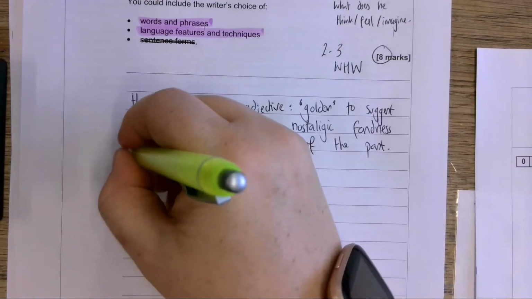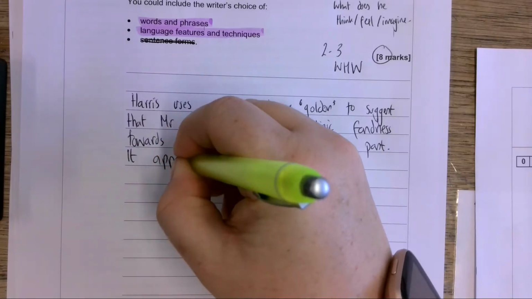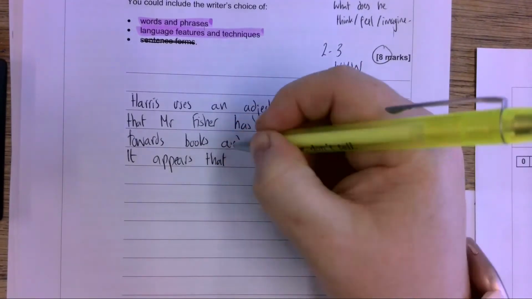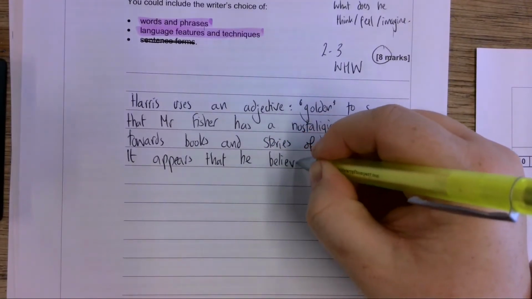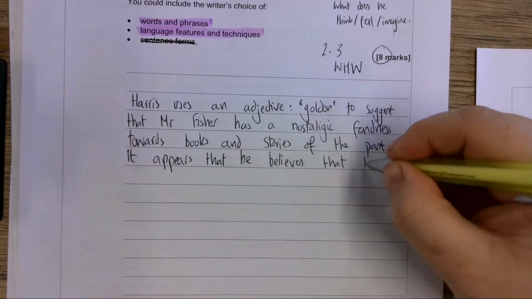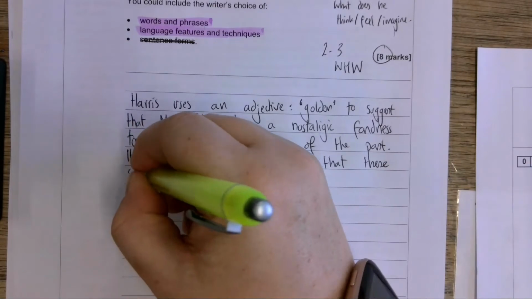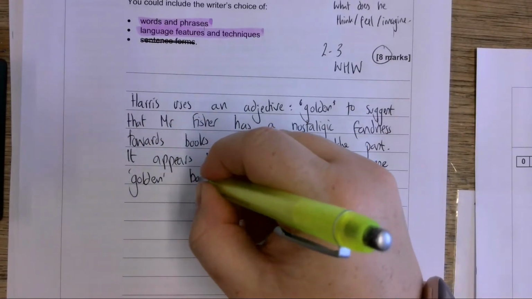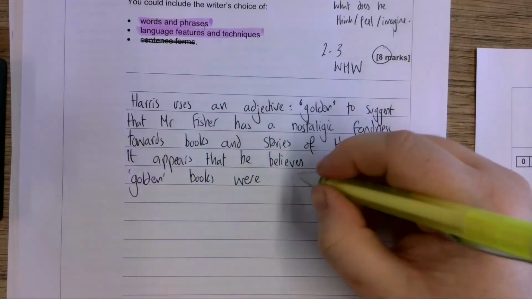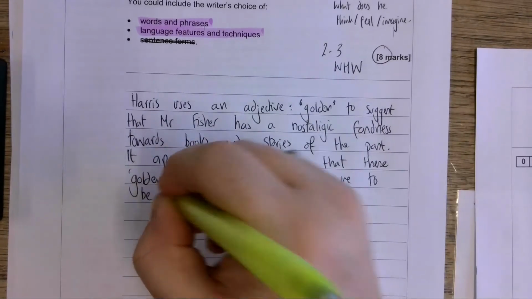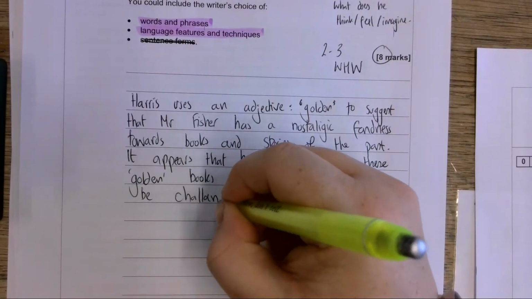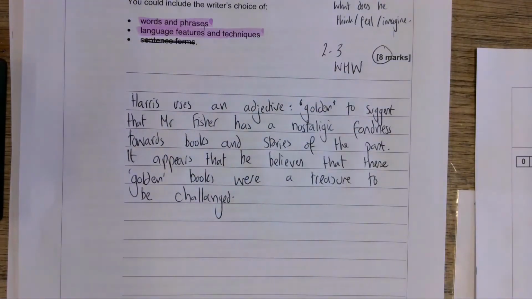It appears that he believes that these, I'm going to use golden again, that these golden books were a treasure to be challenged. Now I need to consider how that's going to make my reader perhaps feel.